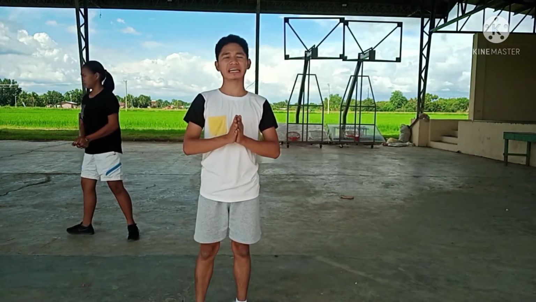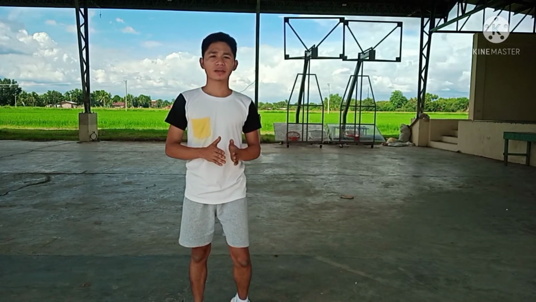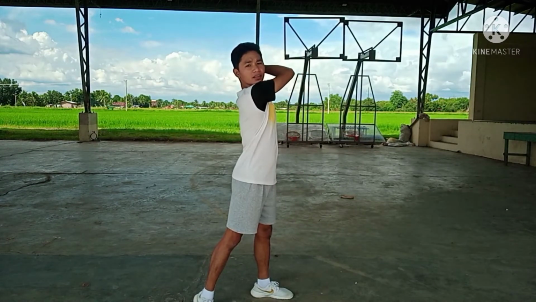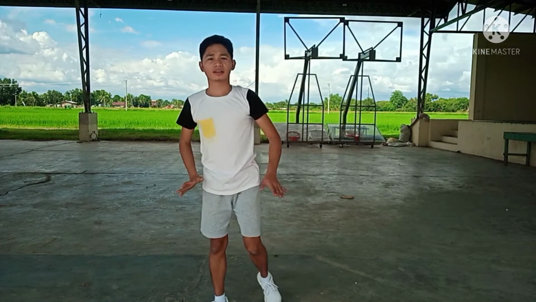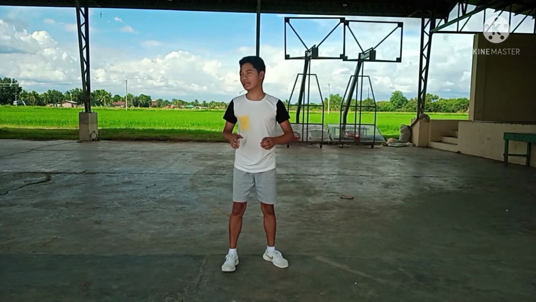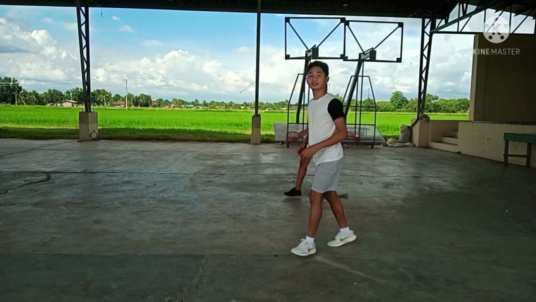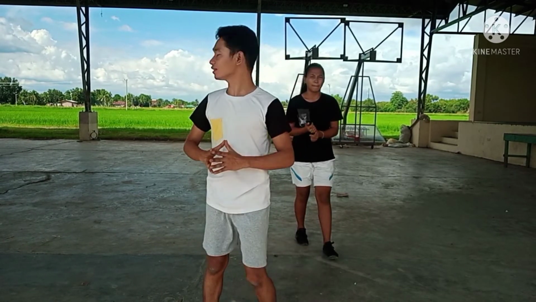So strike is basically used if we are going to perform a baseball. Strike. That is example of strike. So kick. Kick goes like this. That is the example of kick or kicking.